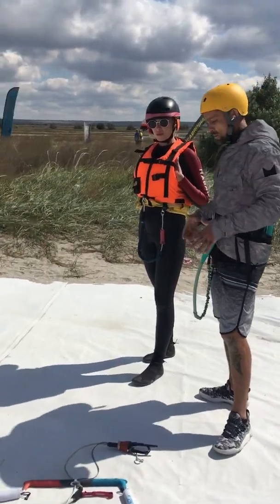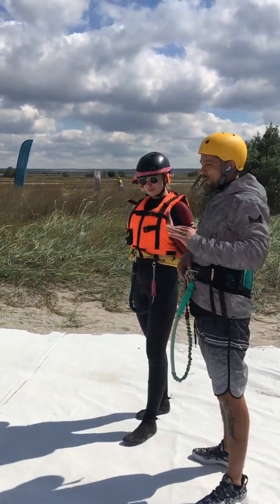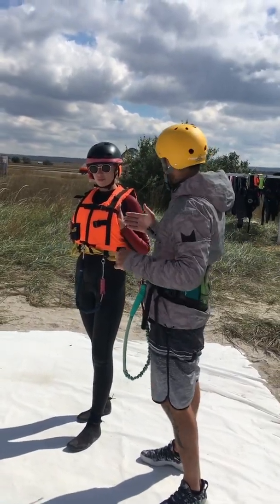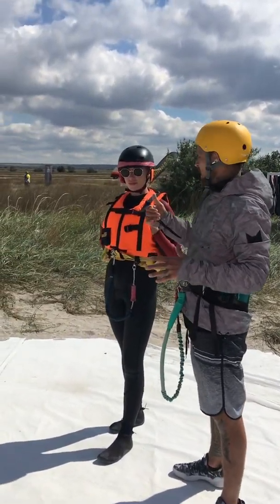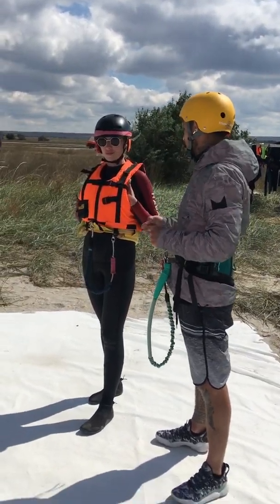So the way it works, I will be connected to the lines. I will go to the side, finding the proper position concerning the wind. Then you will be just holding the kite, and when I'm giving you the sign, you will be letting it go.